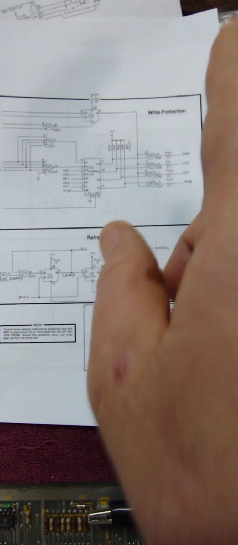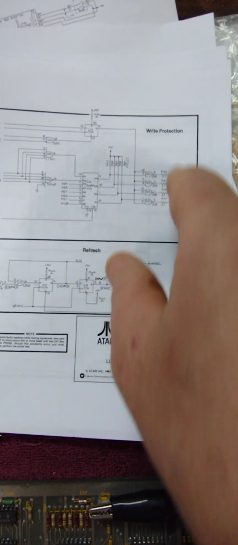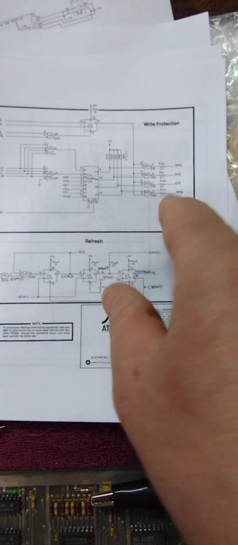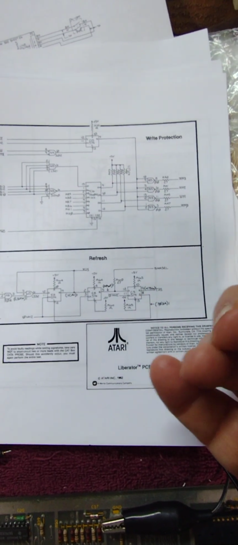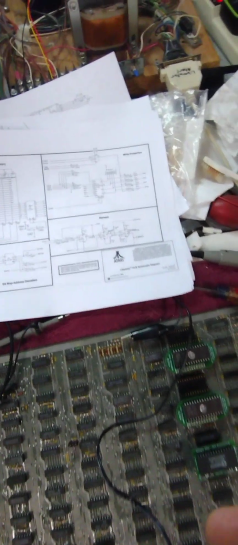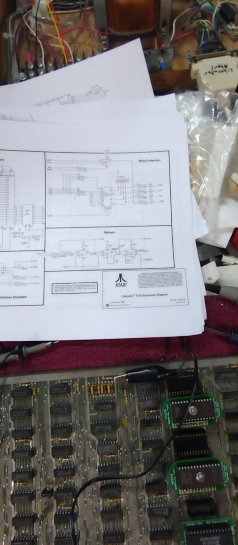They're just floating. And even though these are doing things, it may not be doing the right thing to get the RAMs to work properly. So I will be focusing on this write protect circuit. I'll be focusing on the PIX 0 and PIX 1, trying to figure out that.